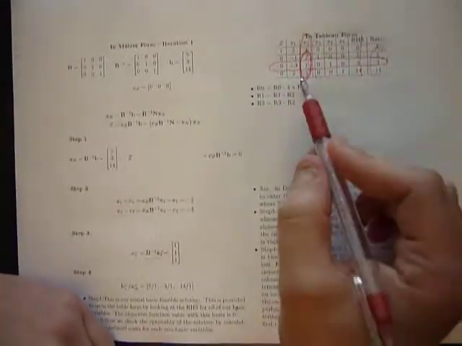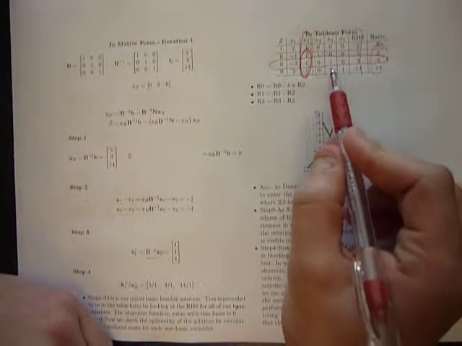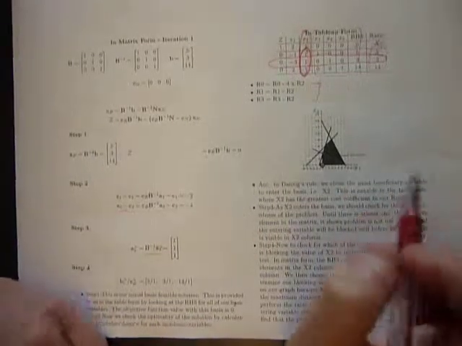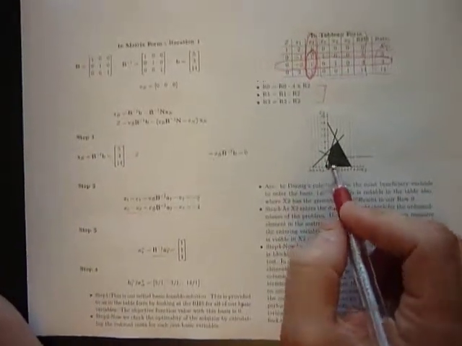Now we want to make the x2 column look like the x4 column, and to do so you perform these elementary row operations. So now we're at this current solution, and we want to move on to our next one.